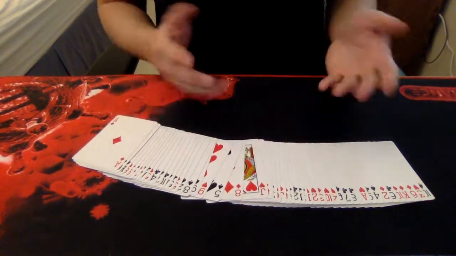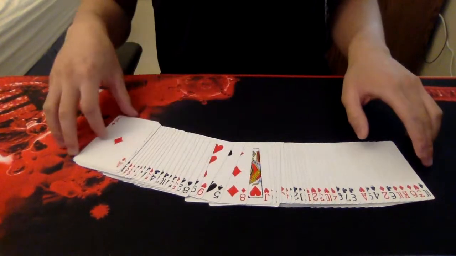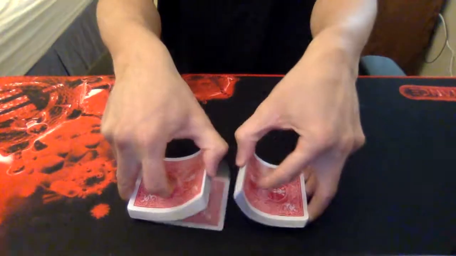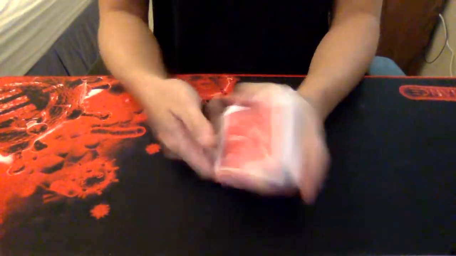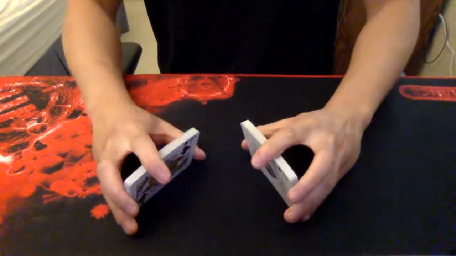So after you said, hey, do you see your card? They say yes. You know their card now is the 8 of diamonds, and then you're ready to go. So at this point, they can shuffle the deck as many times as they want. It doesn't matter, because right now you know what their card is. So let's say they give it a good mix. One more shuffle.